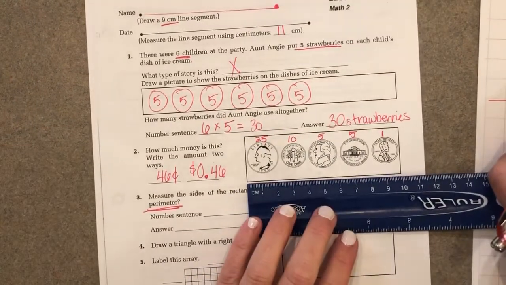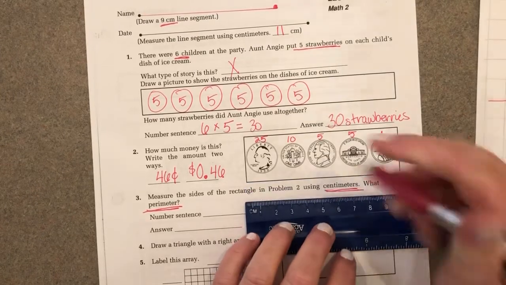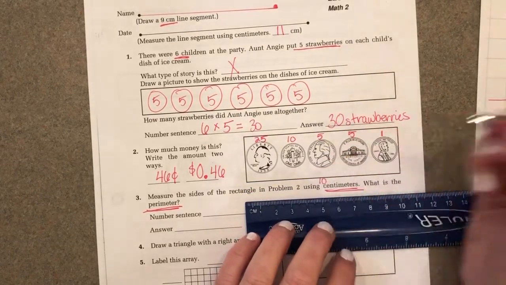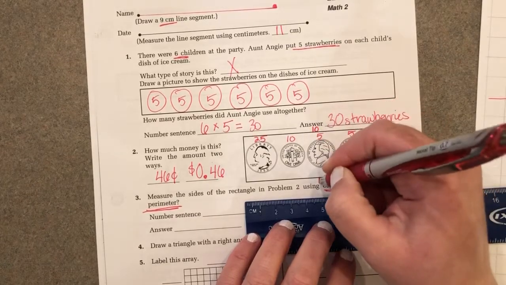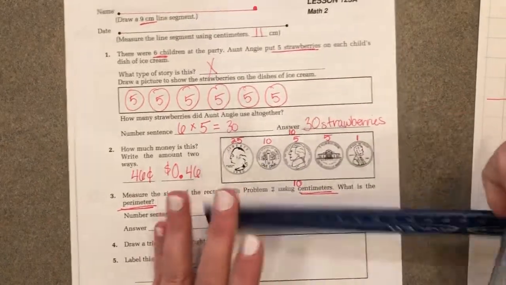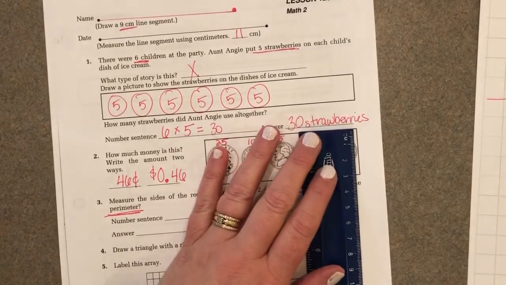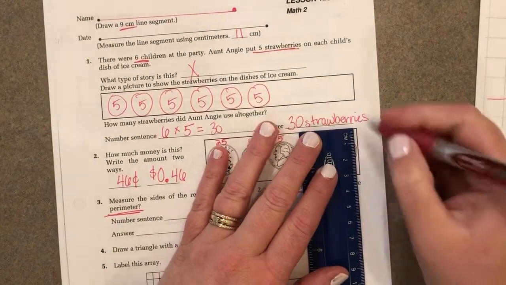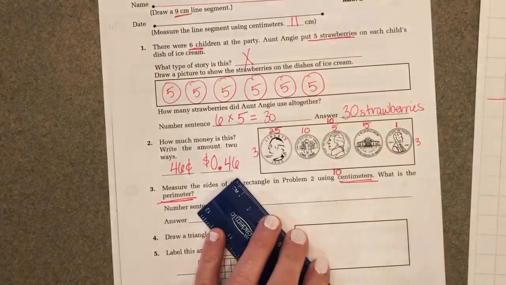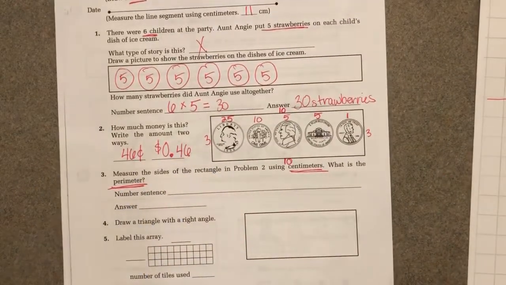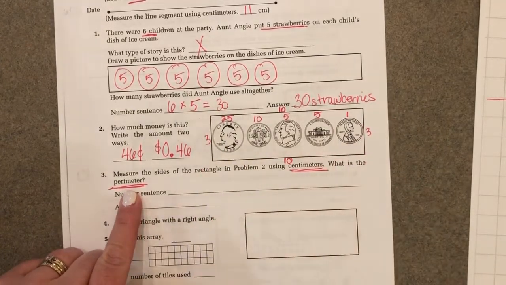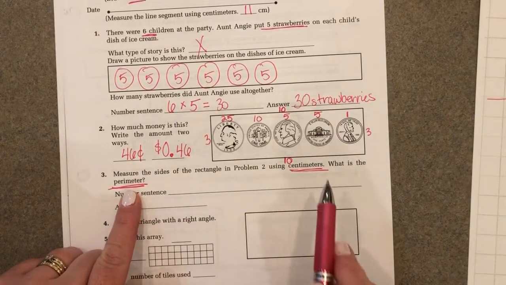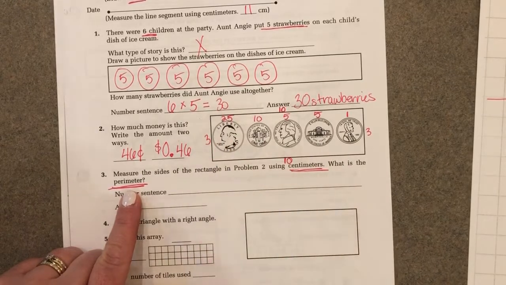The long side is 10. Now that makes this long side 10 also. The short side is 3. And that makes this short side 3 also. Now when we do a perimeter, we add up the sides. The perimeter is the fence around the yard.